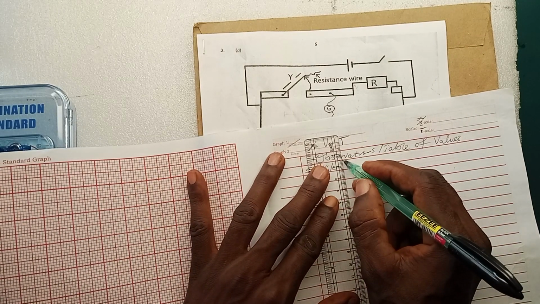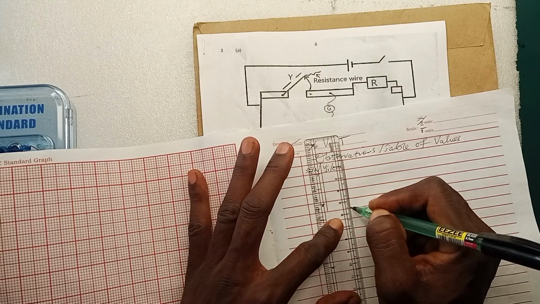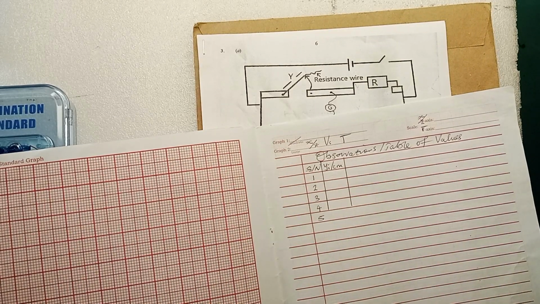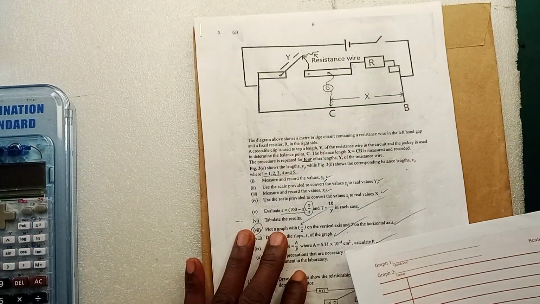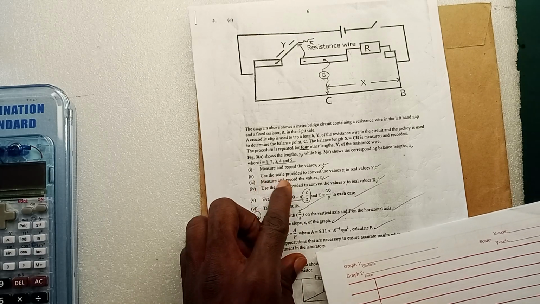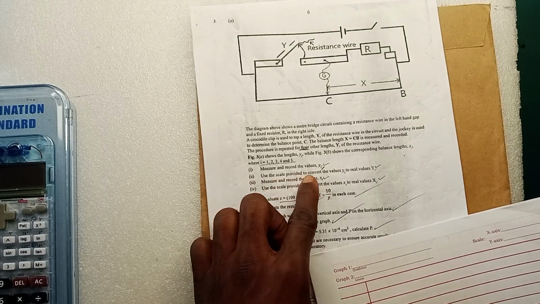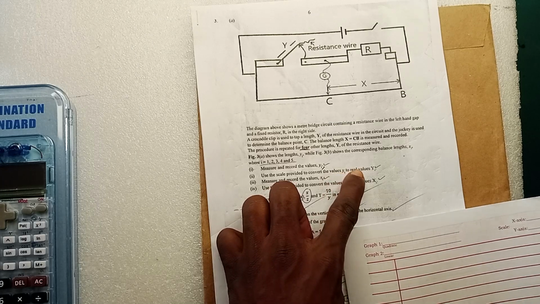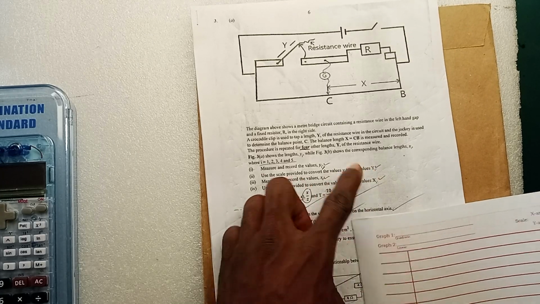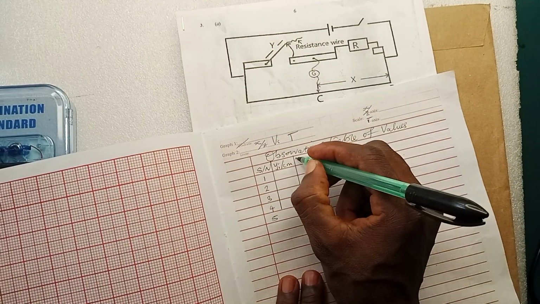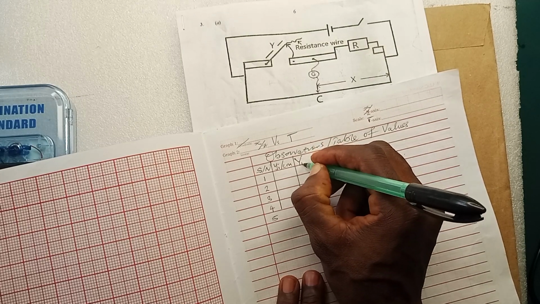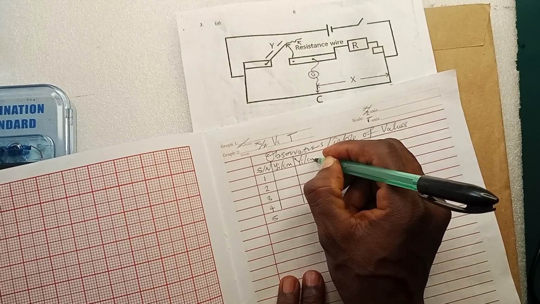And then you draw a straight line down here again. The second composite parameter: they ask us to use the scale provided to convert y_i to real values of y, capital Y_i. So we'll have capital Y_i/cm here.